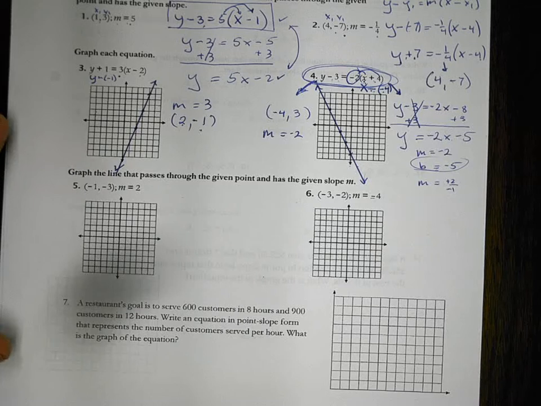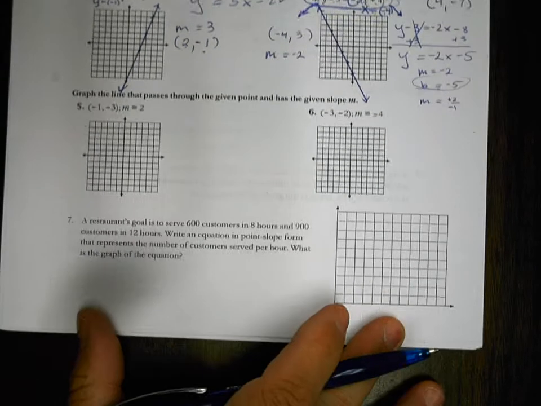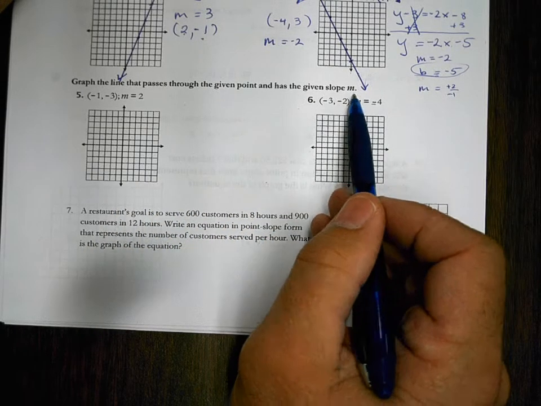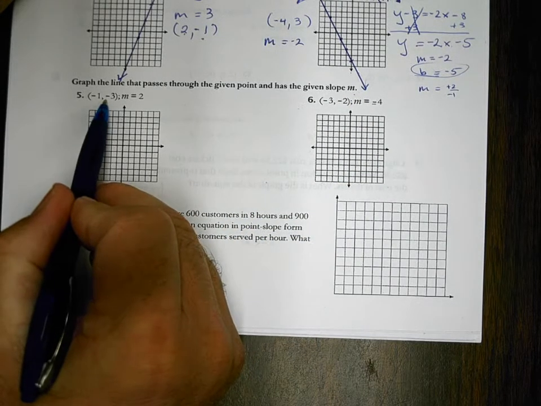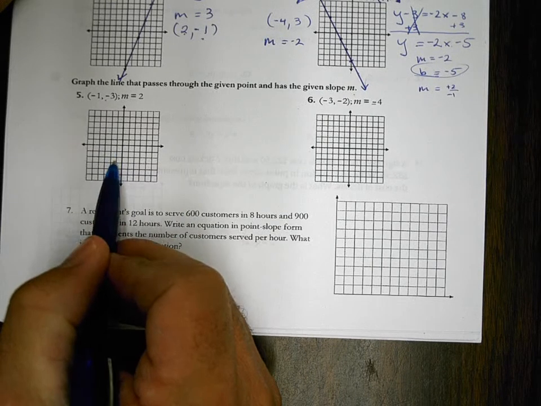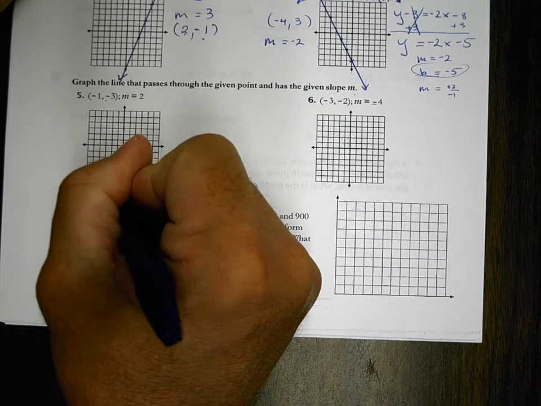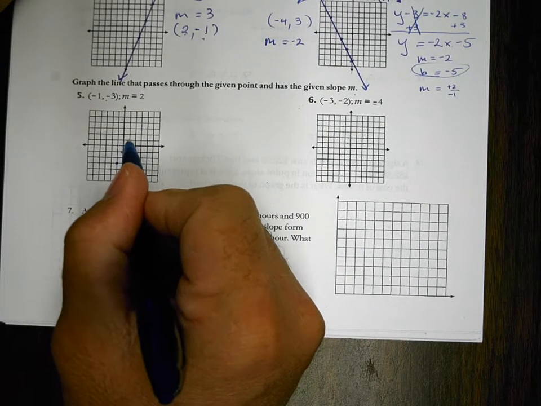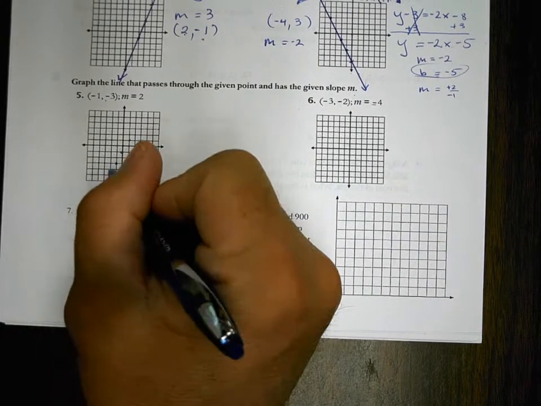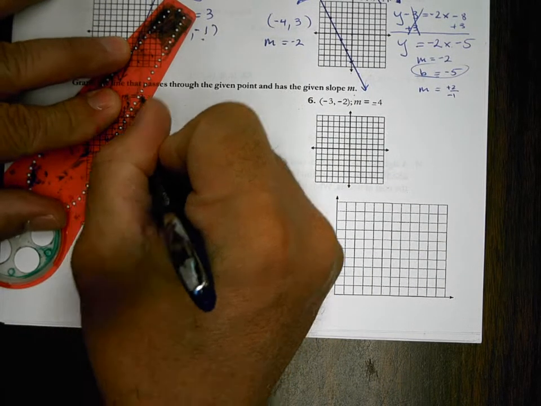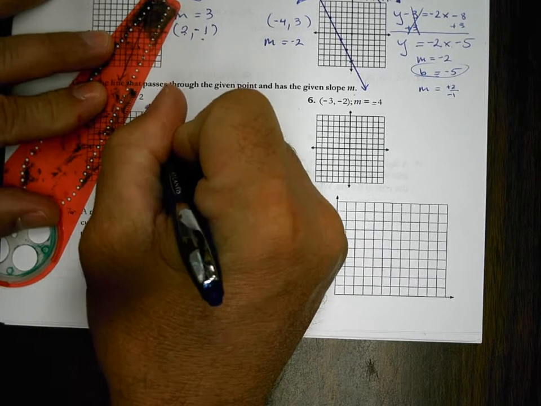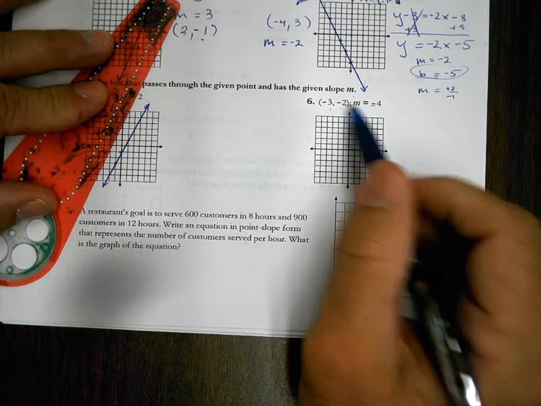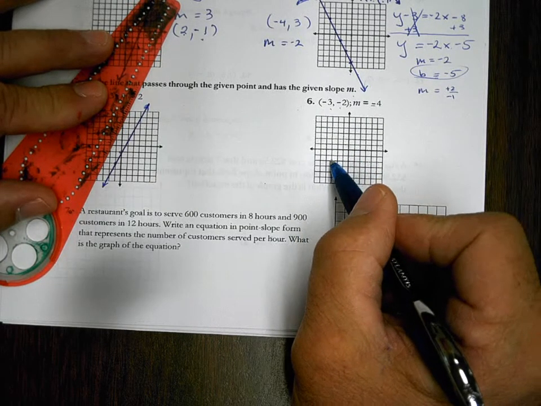Okay, questions on number 4. All right. Number 5. Graph the line that passes through the given point and has the slope of m. So pretty easy. We take this -1, -3, and we plot that point, 1, 2, 3. And now a slope of 2 means rise 2, run 1, rise 2, run 1. Take our straight edge and always graph all the way across the line.